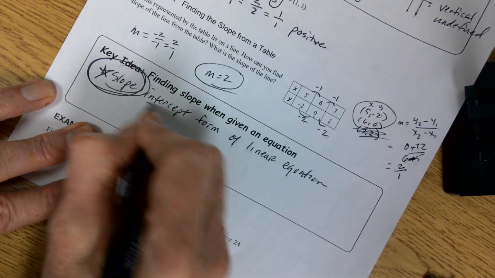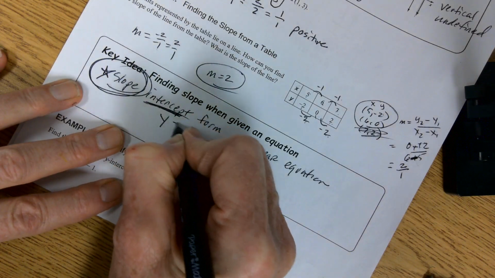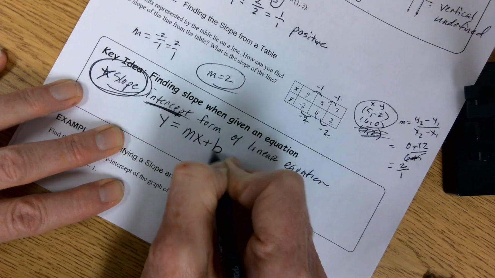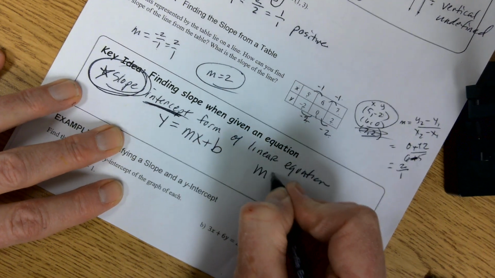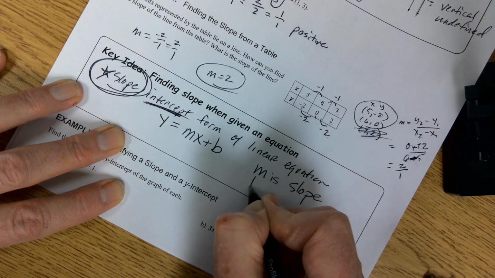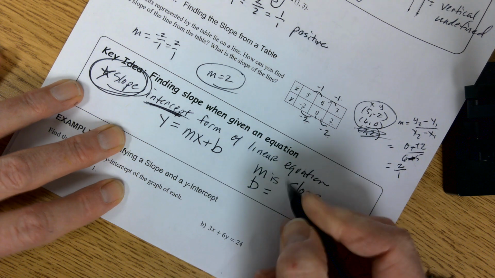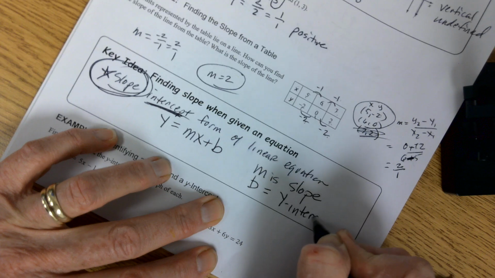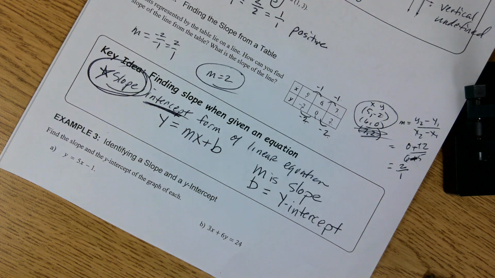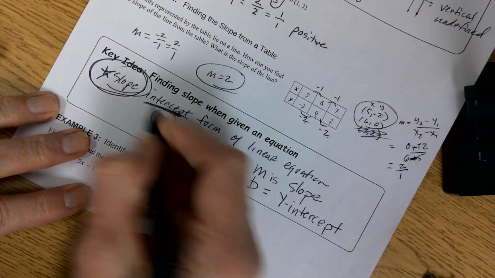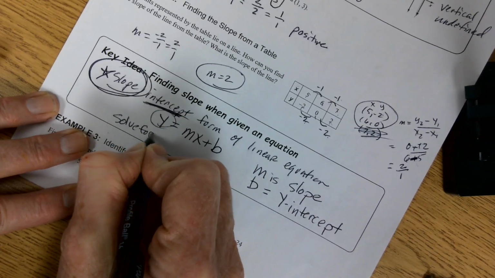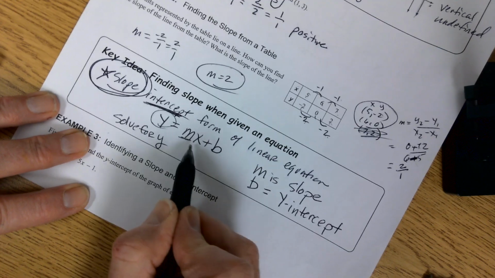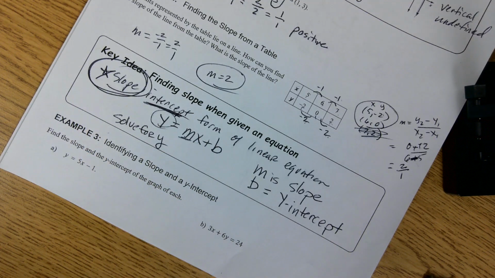Okay, slope intercept, and it goes like this. y equals mx plus b. That's what you have to know. m is slope. b is the y-intercept. When you do this, you always have to solve for y. Your m is a coefficient, the number in front of x. Your b is the number out. It can be a fraction, it can be positive, it can be negative.